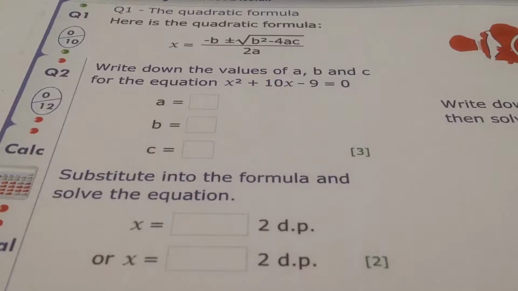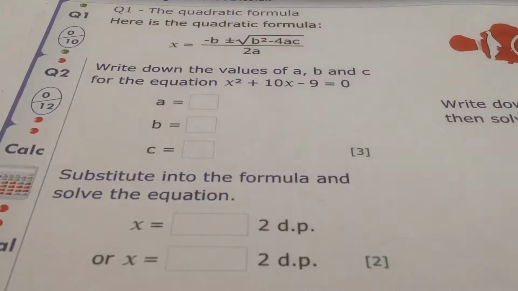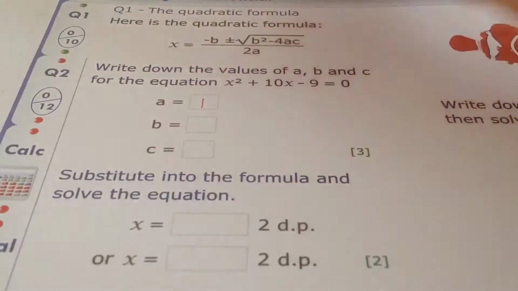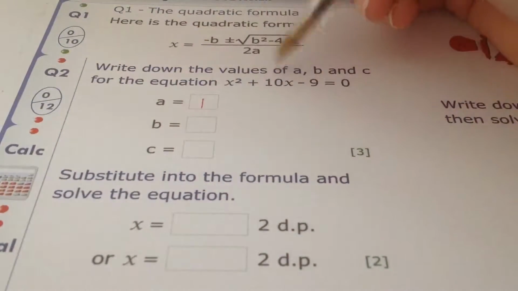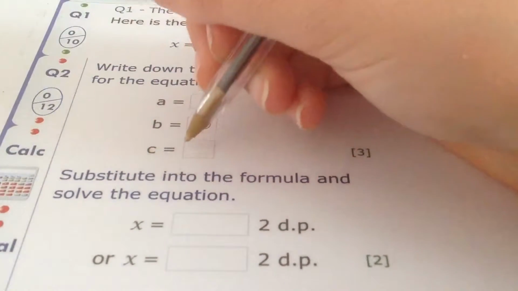First part of this homework walks you through it in nice easy steps. So first of all, you're asked to find the values of a, b and c. A, remember, is the number of x squared, so there's only one x squared. B is the number of x's, which is 10, and c is the constant, which is -9.